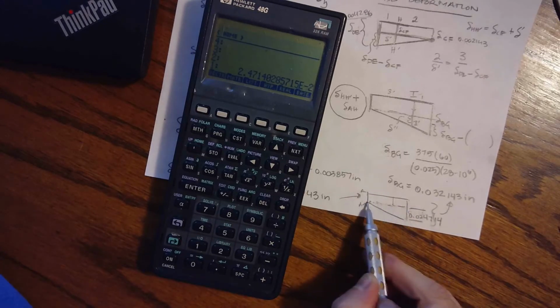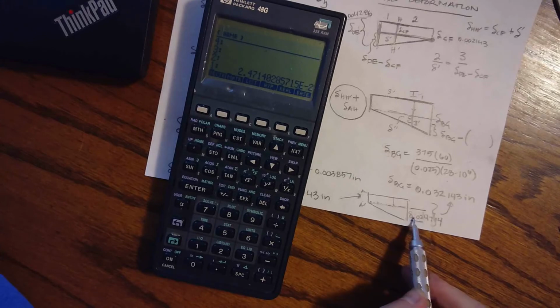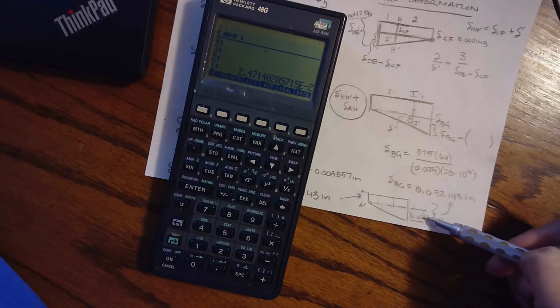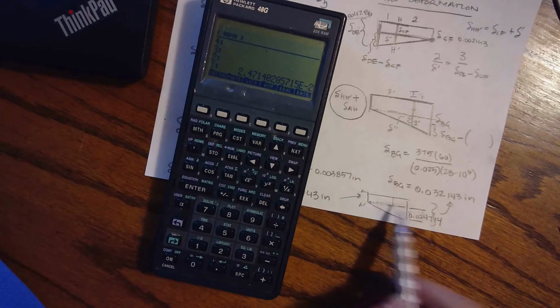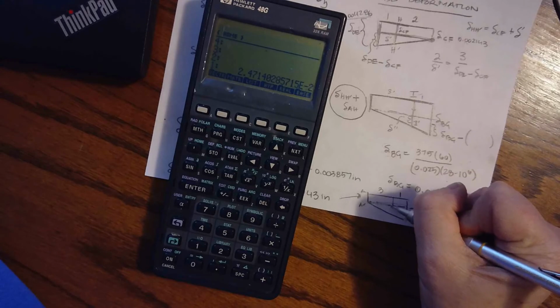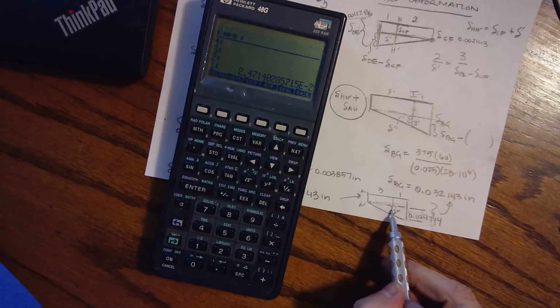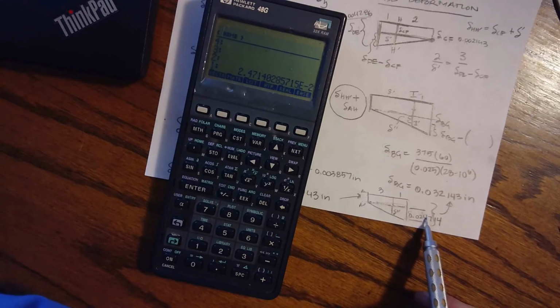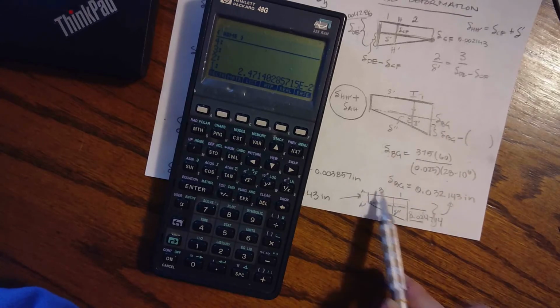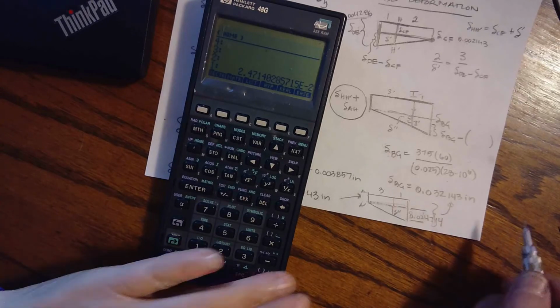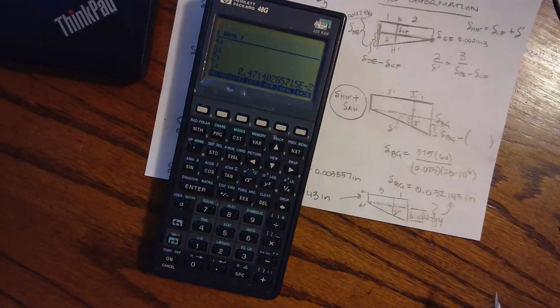So now I can use similar triangles, where we have 0.0474 is to 4 feet, as this delta prime prime is to 3 feet. Let me find the back of another piece of paper so we can keep on rolling. And this is a really good example of what you might find on an exam.